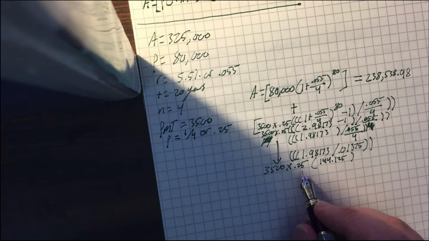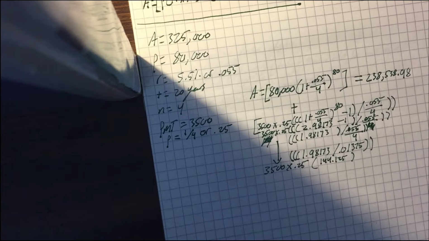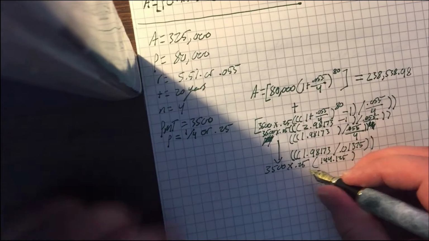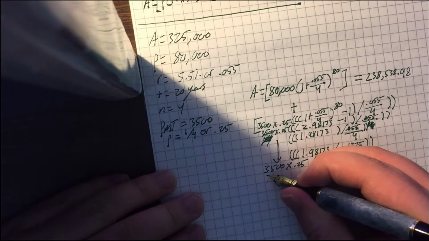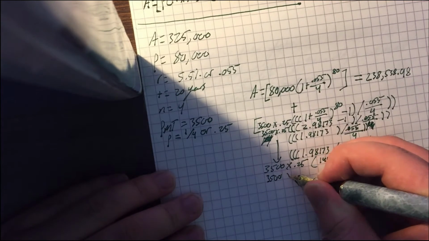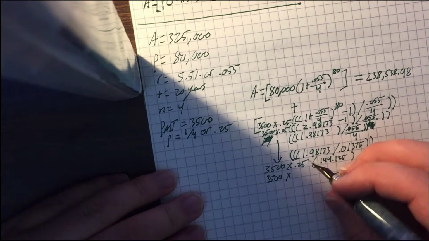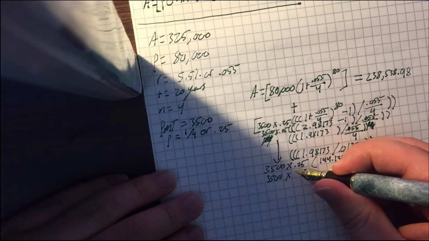So we have to do 0.25 times 144.12581. And we get 36, and this becomes now 3,500 times, and we get an answer of 36.031.